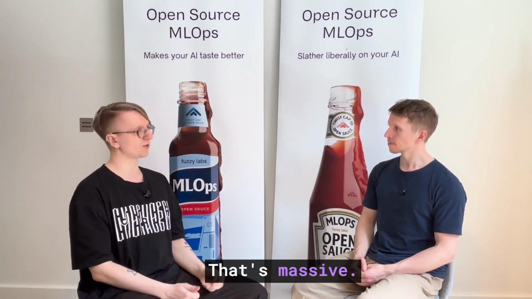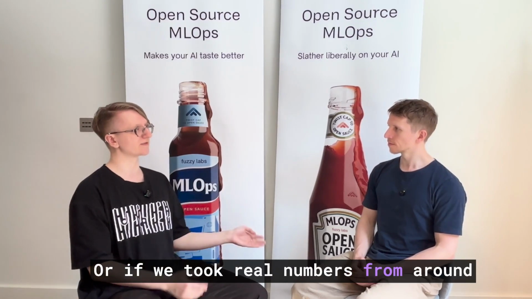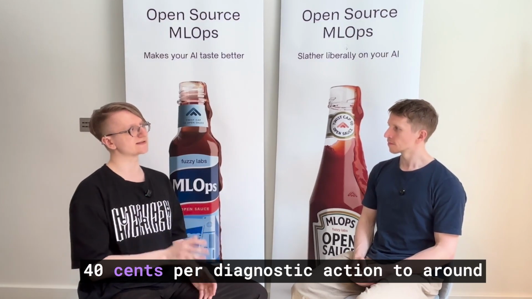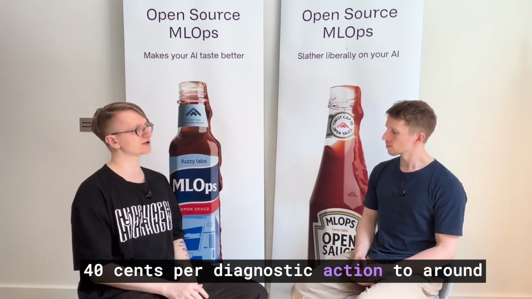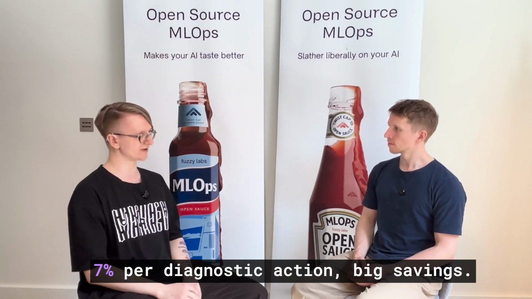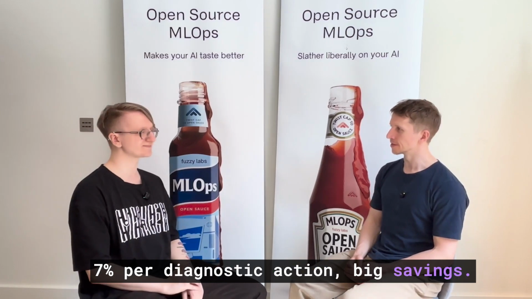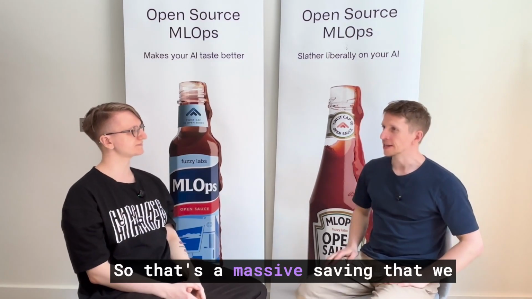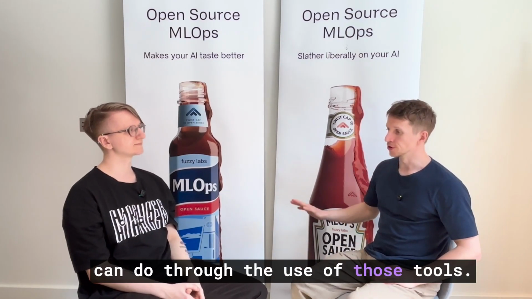That's massive. Or if we talk real numbers, from around 40 cents per diagnostic action to around 7 cents per diagnostic action. So that's a massive saving that we can make through the use of those techniques.